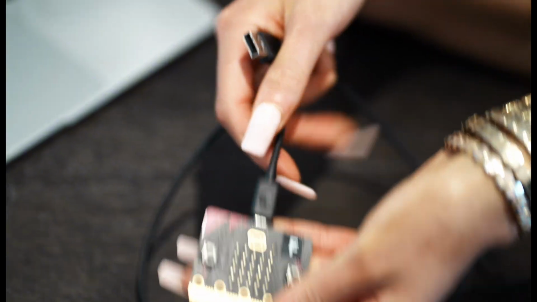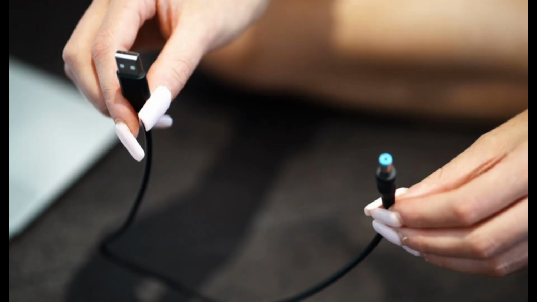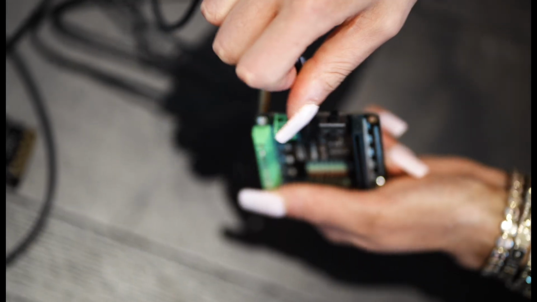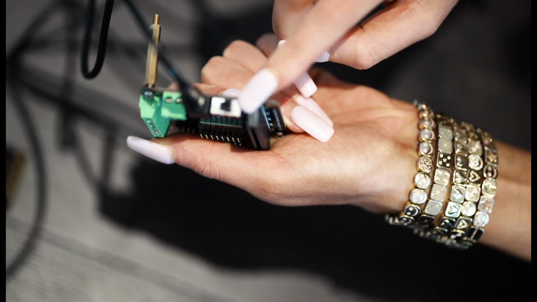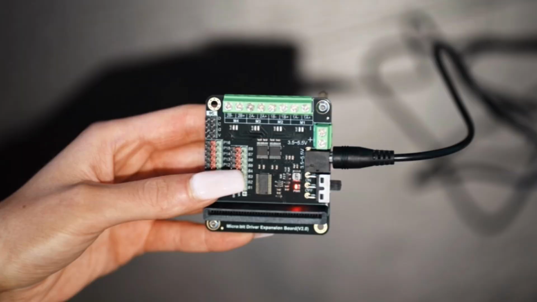First step is to plug in your microbit. Now take the DC power cable and plug one end into the adapter and the other end into the driver board. Make sure that your driver board is powered on, and you should see the red light flashing to show that it's on.